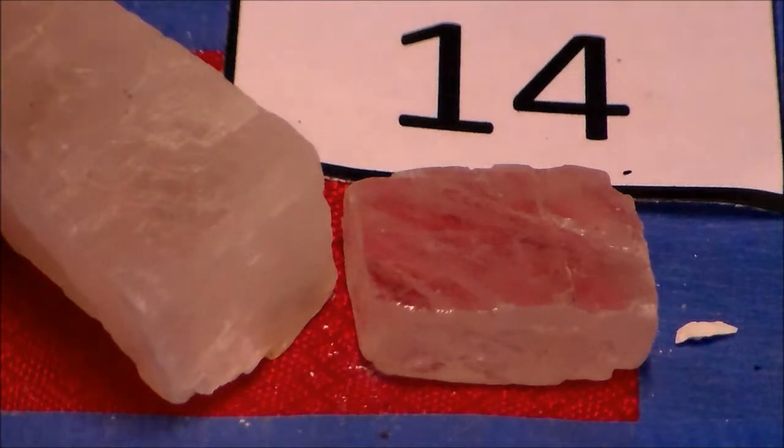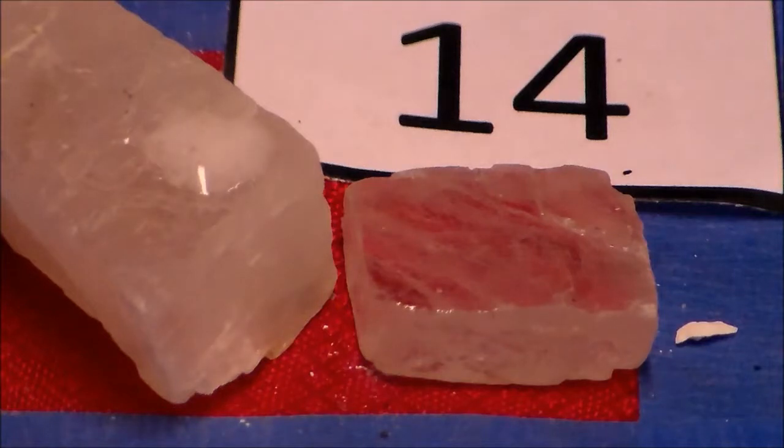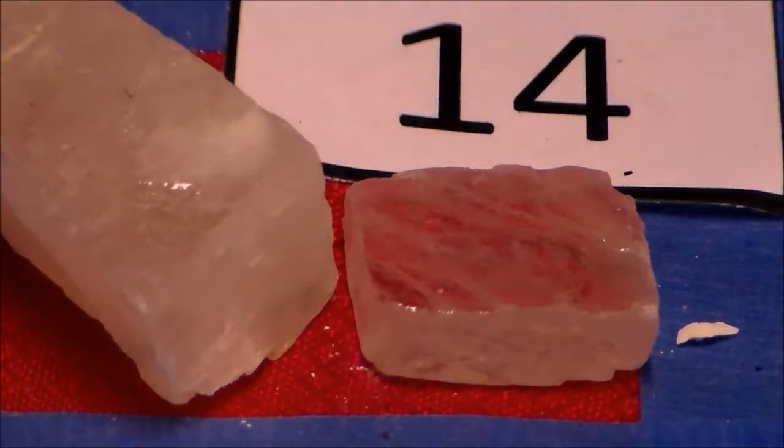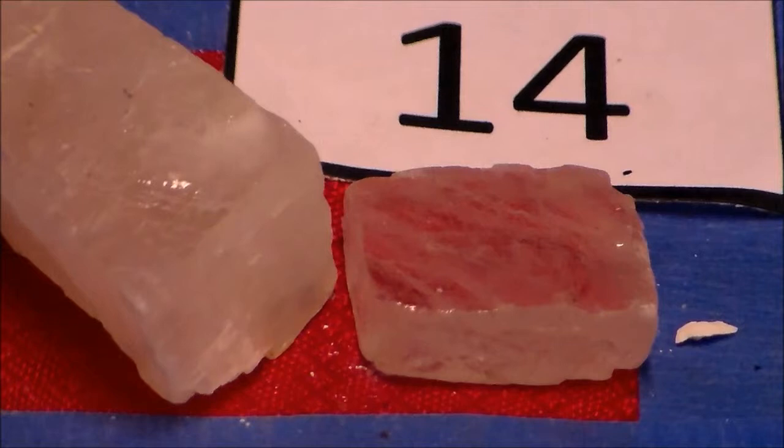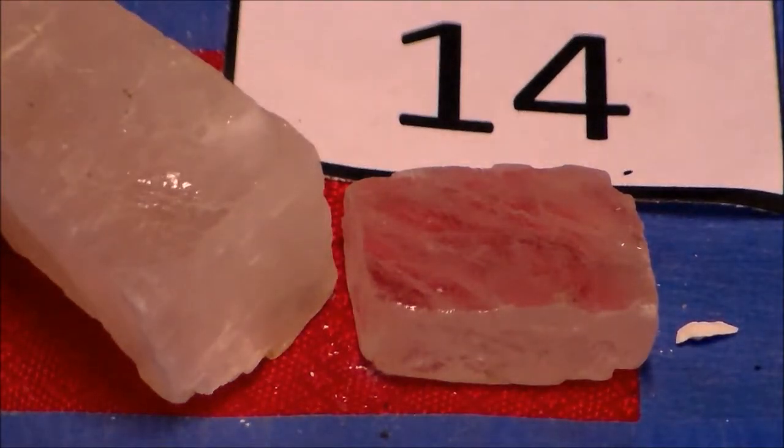I don't see anything happening there. Now that one is reacting. The acid is reacting, letting off carbon dioxide, so it's bubbling, kind of like a carbonated beverage.